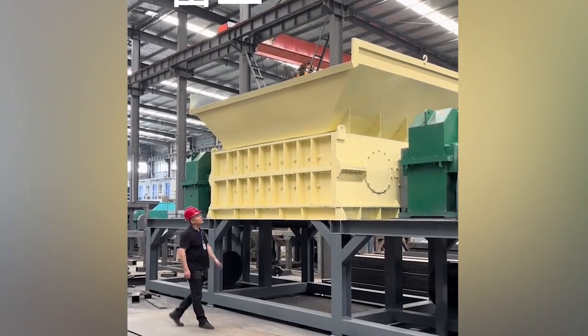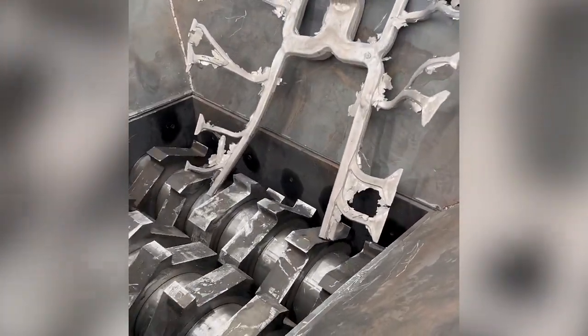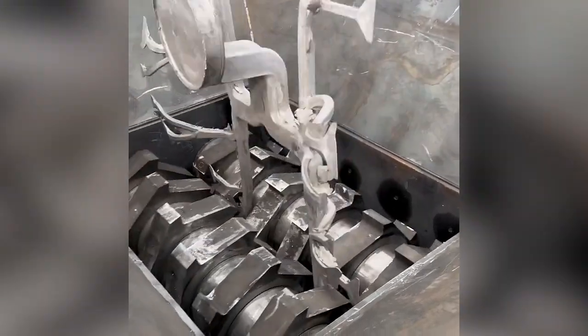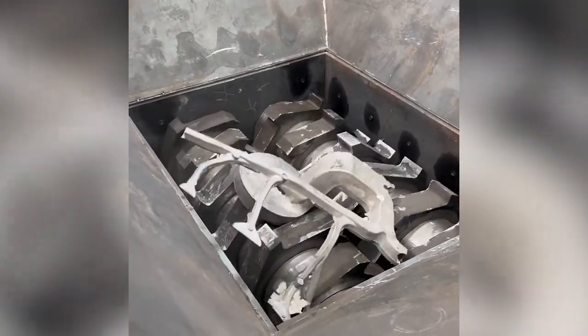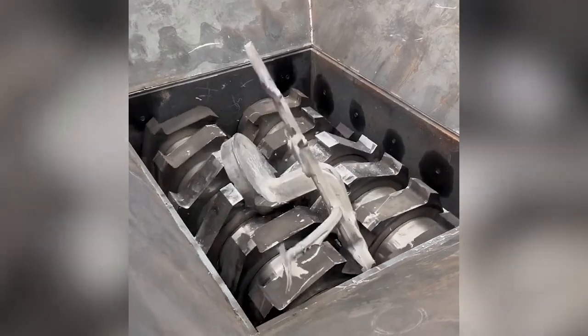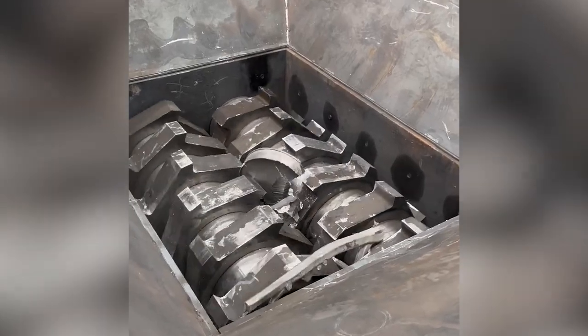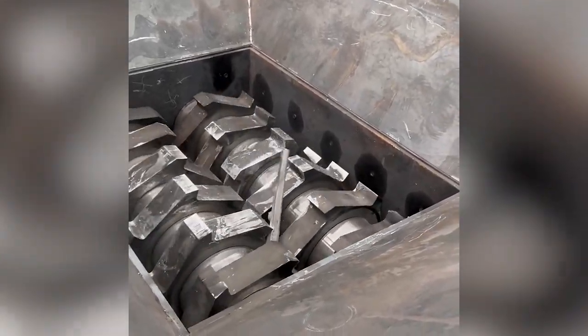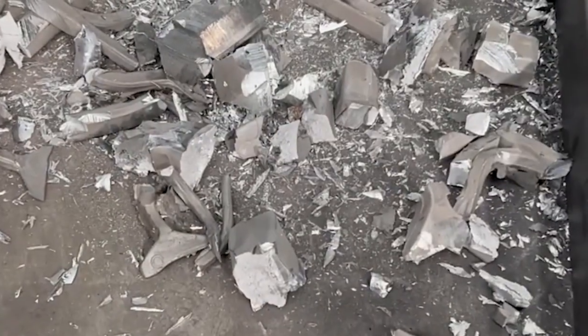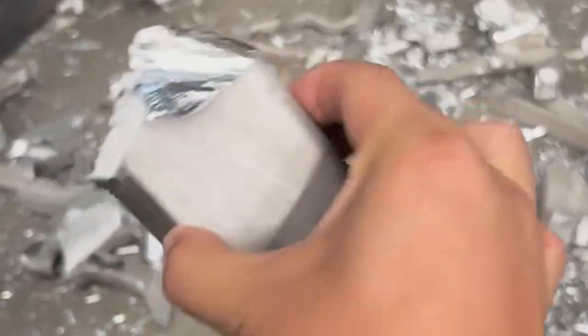Let's watch the wonderful moments of the shredder tearing various objects. The following is a 1000 type heavy-duty shredder. The cast iron inside is directly crushed and banged. The 1000 heavy-duty shredder has terrifying destructive power, and it can easily crush such thick cast iron.